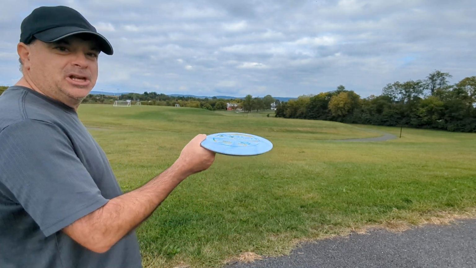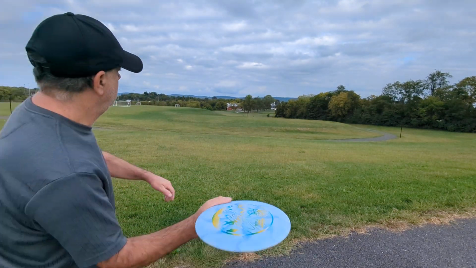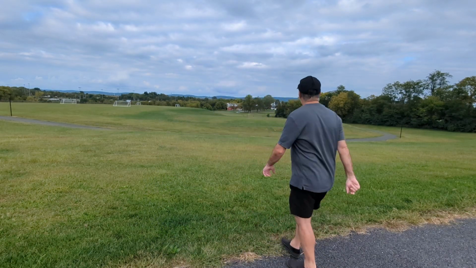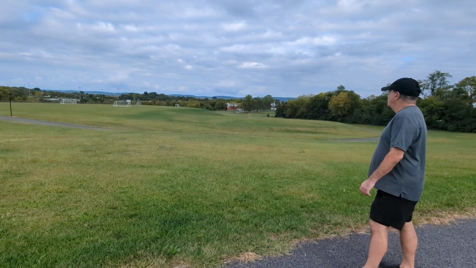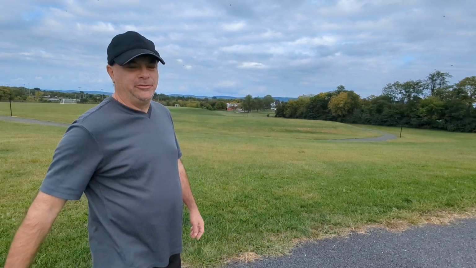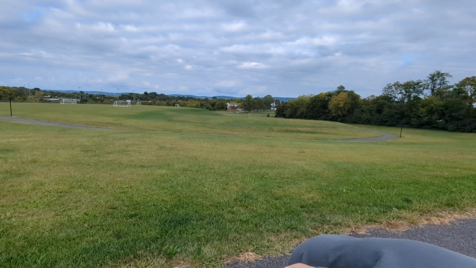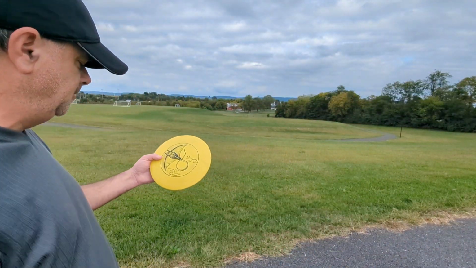Maybe I'll throw a DX plastic disc next to show you. Yeah. You see how that disc just turned up and kept going with very little fade? That's a really good disc. You can really shape that one and throw it and shape your flight. This one I love, actually.